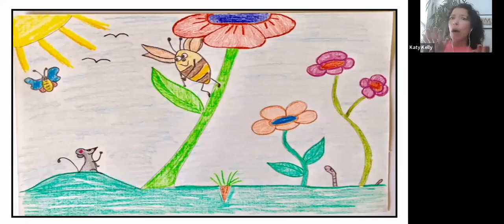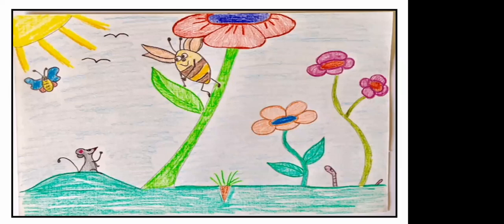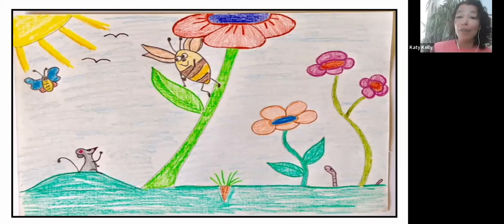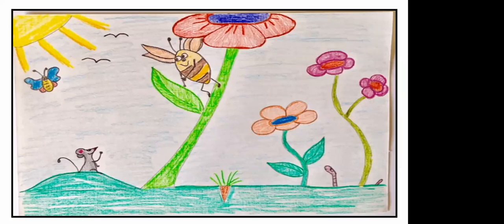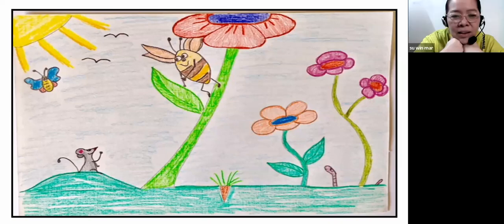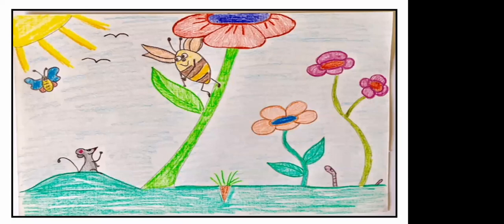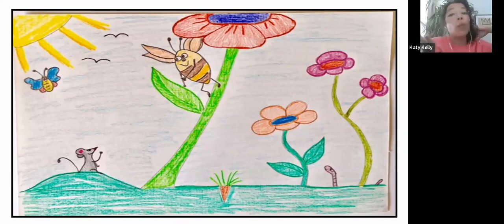And now what? says Bella Bumblebee. What can you see? I see a carrot. A butterfly. Yes, there's a carrot and a butterfly. What else? A worm. Yes. And a mouse. What's the mouse doing? Waving. Yes, she is. So Bella Bumblebee says, now what?